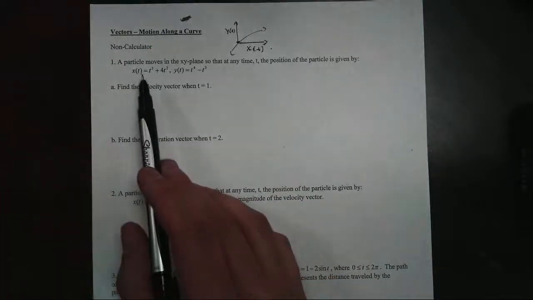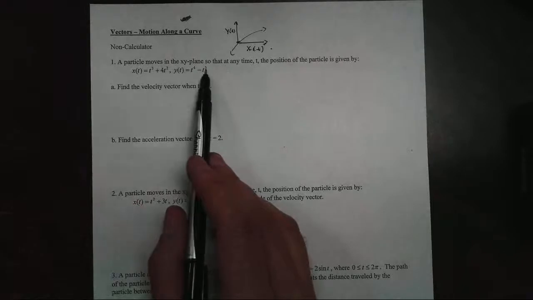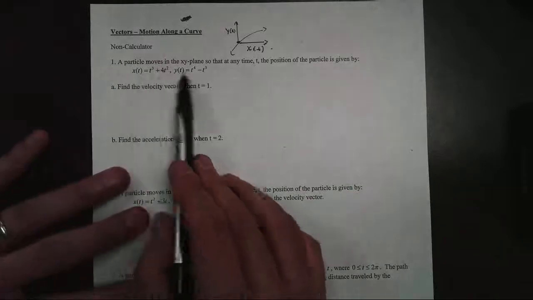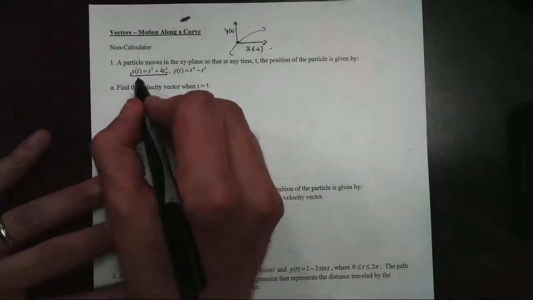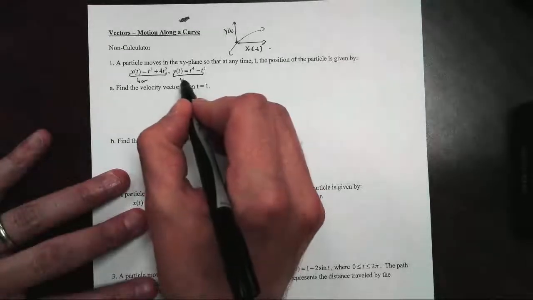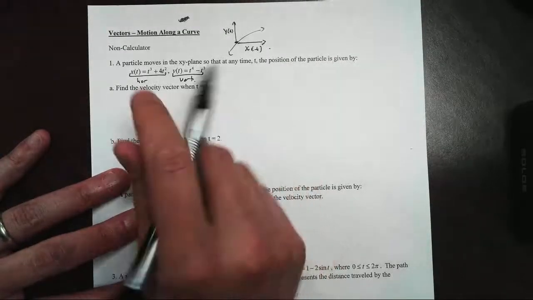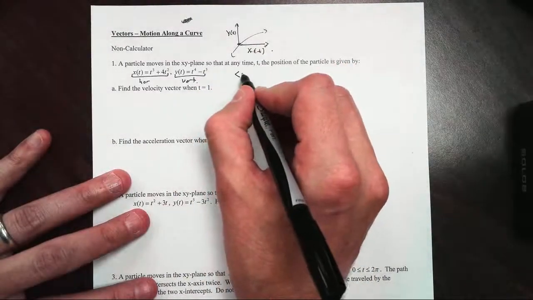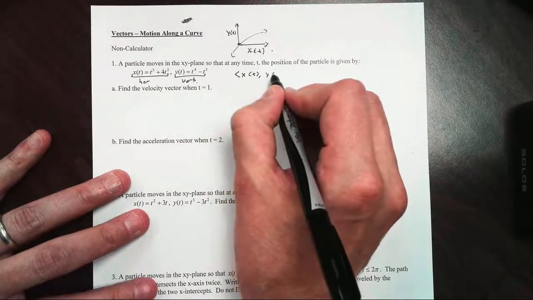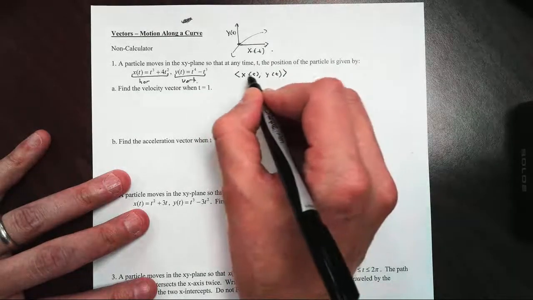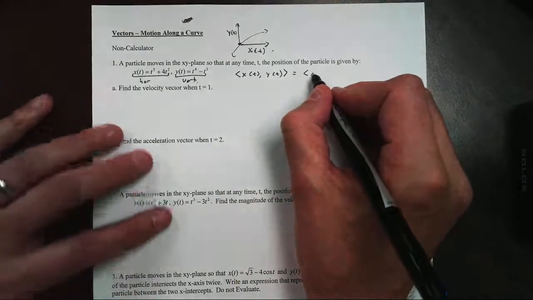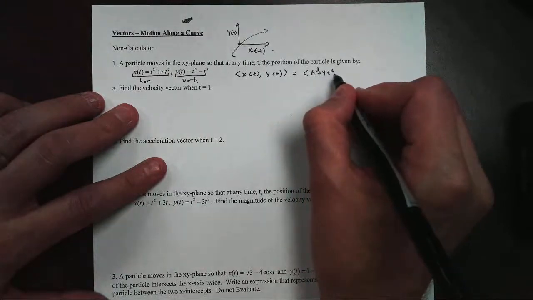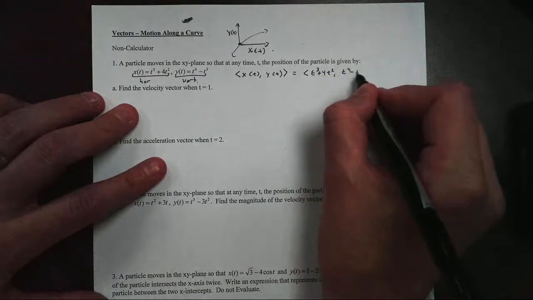So here we go. We have a particle that's moving along the xy plane, so that at any time the position is given by this function, x of t, y of t. What they're giving us right here is the horizontal position, and right here the vertical position. What's neat about this is I can write this in vector form. I can write this as x of t, comma, y of t. Now these little arrows at the end are called chevrons. So I could therefore write it as t cubed plus 4t squared, comma, t to the fourth minus t cubed.